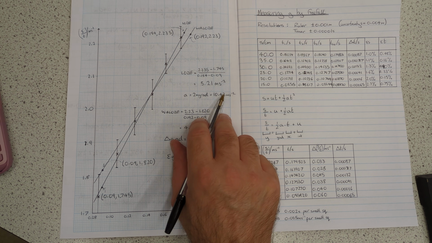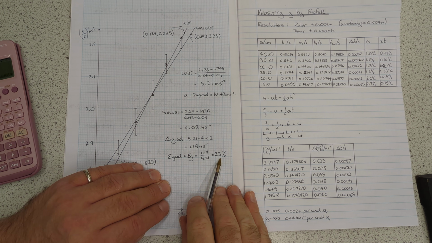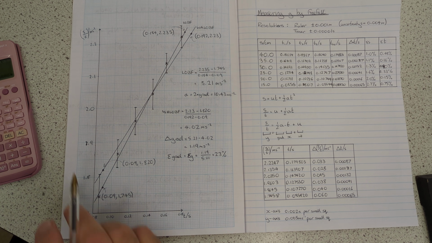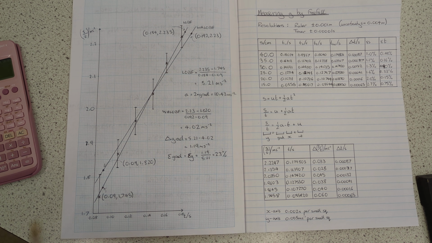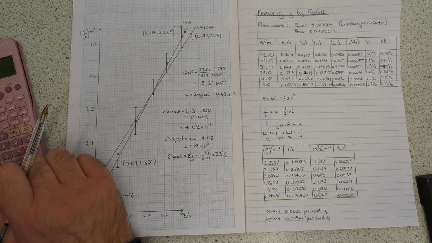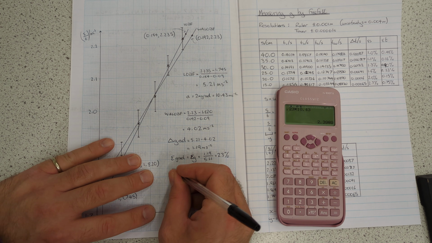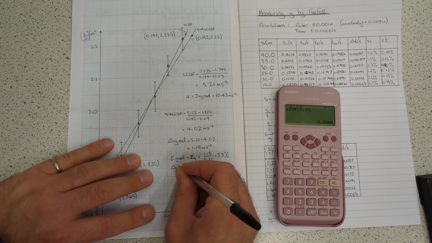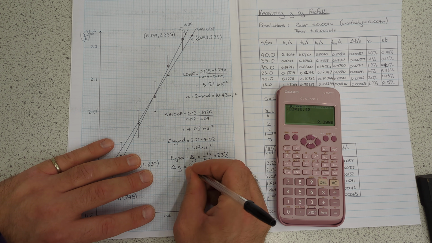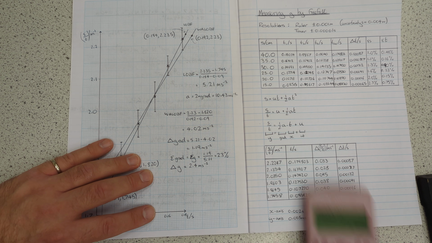It's going to be that divided by 5.21, which comes out at about 23%. So I have 23% uncertainty on that, which is equal to 10.43 equals, I'm using my calculator, wow. So the absolute uncertainty in G is actually let's say 2.4 meters per square second.